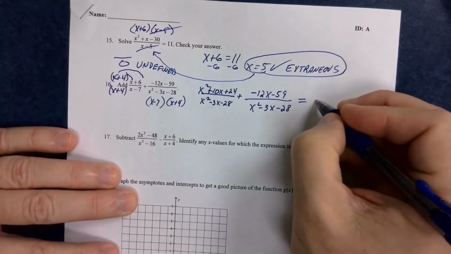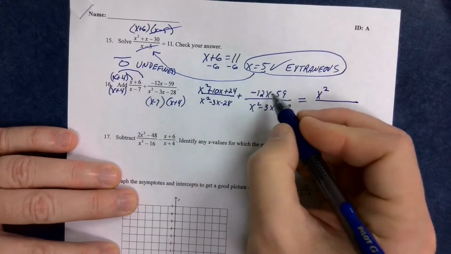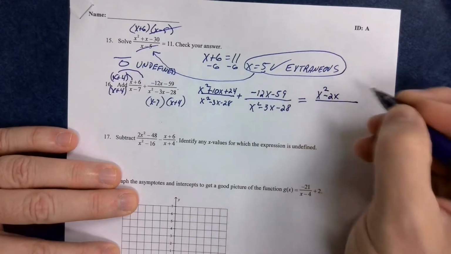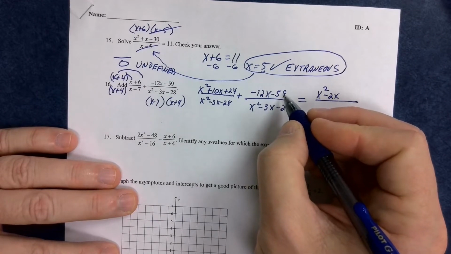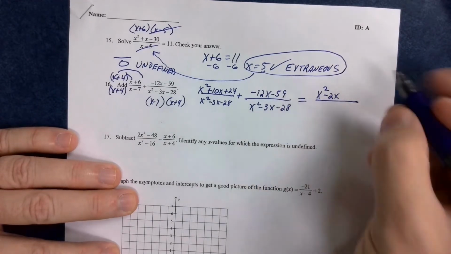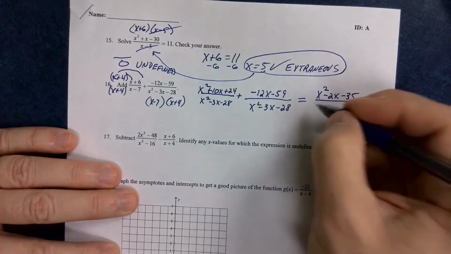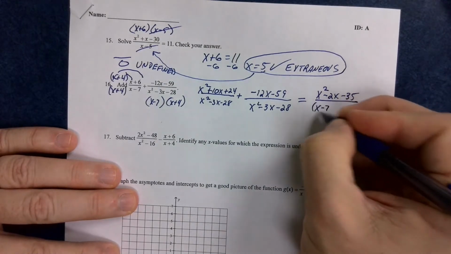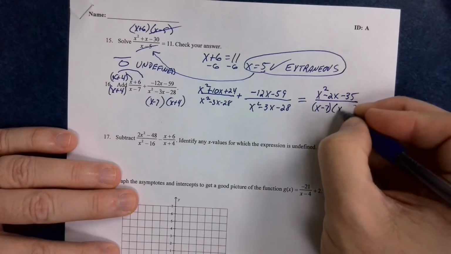Equals, so new numerator, x squared. 10x minus 12x is minus 2x. And then 24 minus 59 looks like that's minus 35. Over, and because of the 35, I might want to write this out as two separate factors.